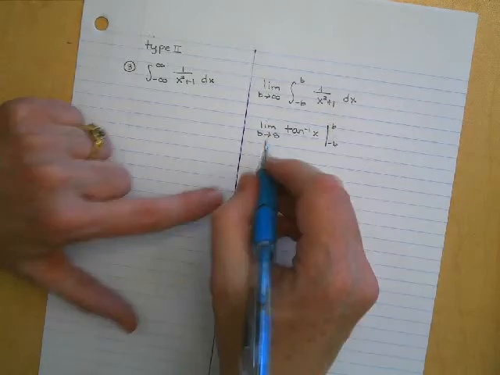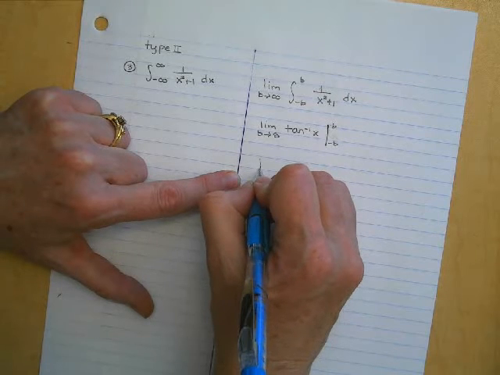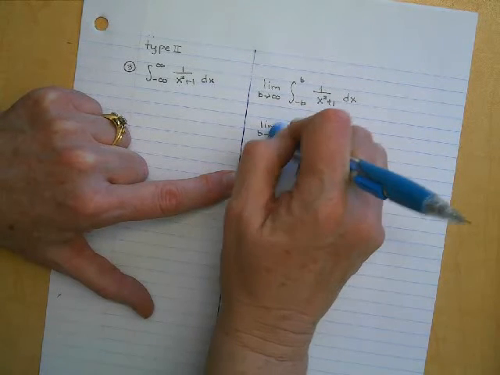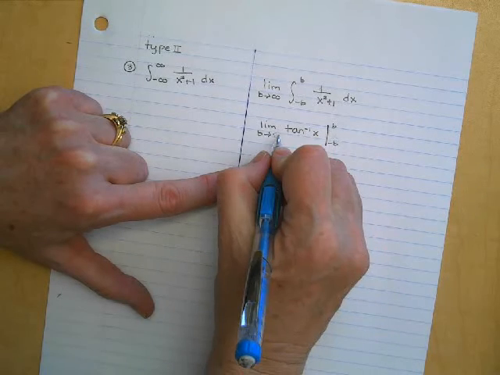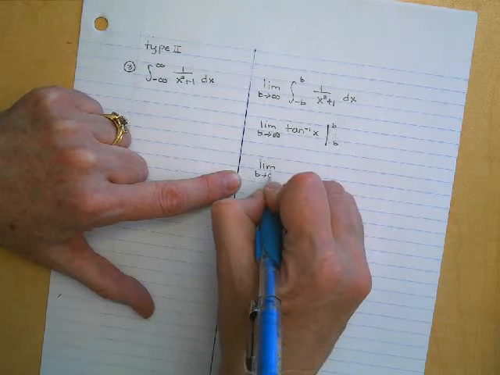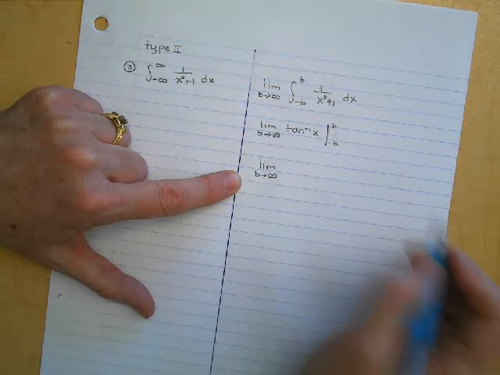Okay, so now I'm going to do the limit as b approaches infinity. I keep writing that as an 8. So yeah, I'm experimenting with how I'm writing my infinity.